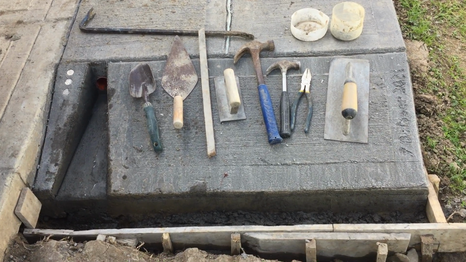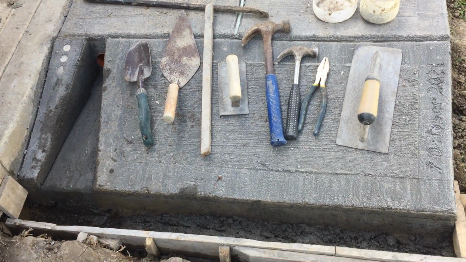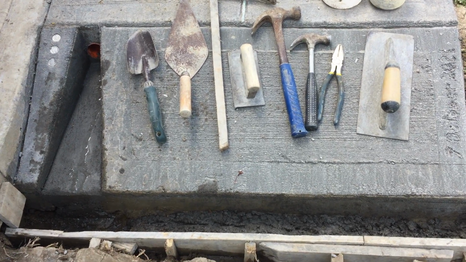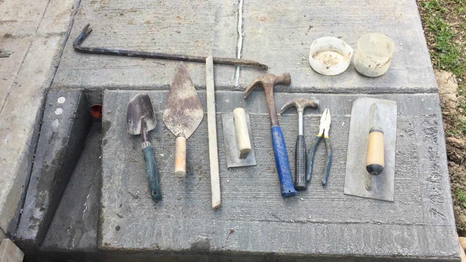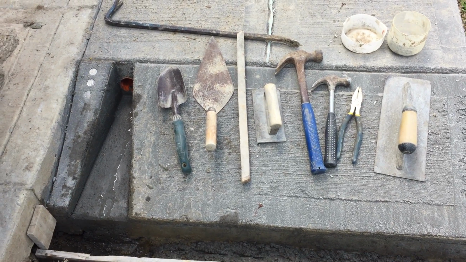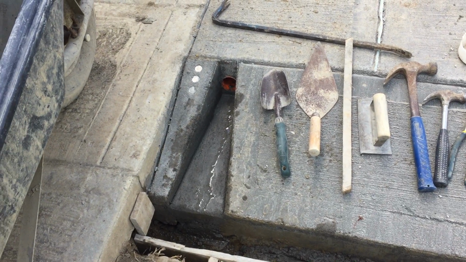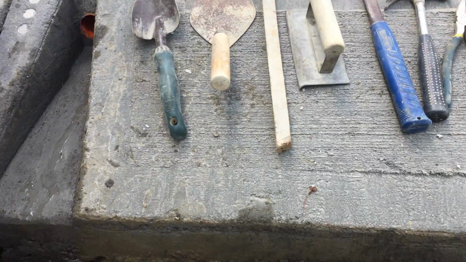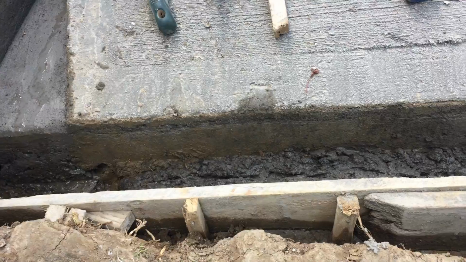Now I'm going to do the pouring of the second stage of concrete placement today. By the way, the time now is 1:45 p.m., 2 hours from the time I poured the base of the wing wall. But before I go through, I would like to explain about the shutter here.